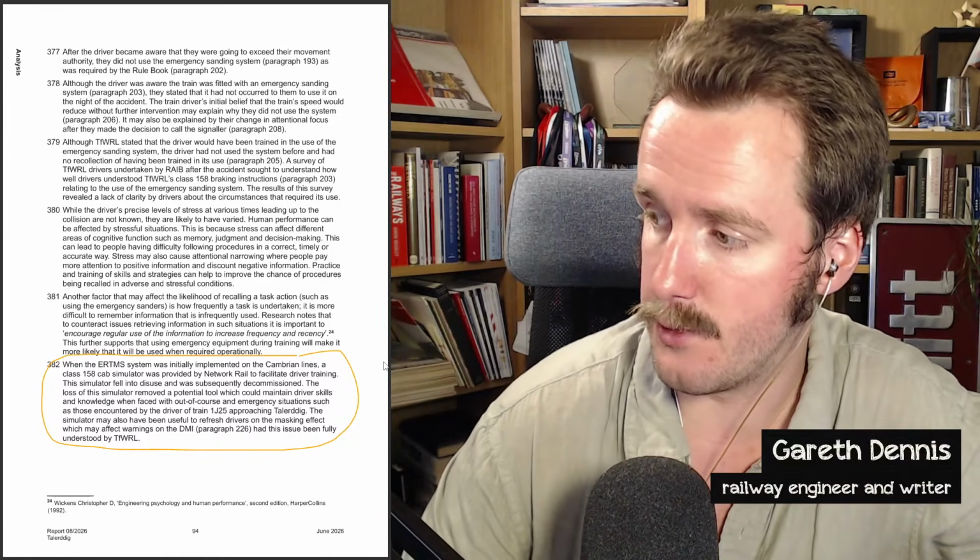And there's a paragraph here that I want to read. When the ERTMS system was initially implemented on the Cambrian lines, a Class 158 cab simulator was provided by Network Rail to facilitate driver training. This simulator fell into disuse and was subsequently decommissioned. The loss of this simulator removed a potential tool which could maintain driver skills and knowledge when faced with out-of-course and emergency situations such as those encountered by the driver of train Juliet approaching Talerddig. The simulator may also have been useful to refresh drivers on the masking effect, which may affect warnings on the screen, had this issue been fully understood by TfW. So a serious failure there of the railway.